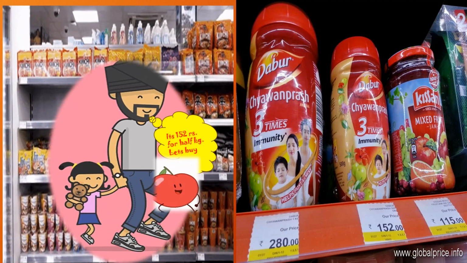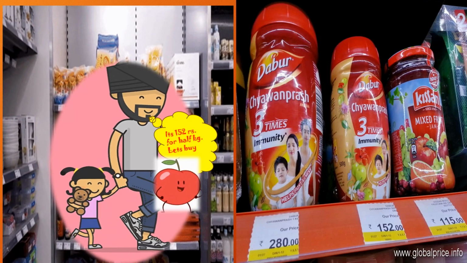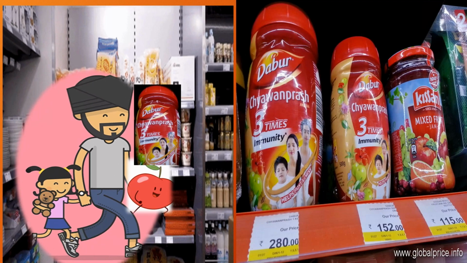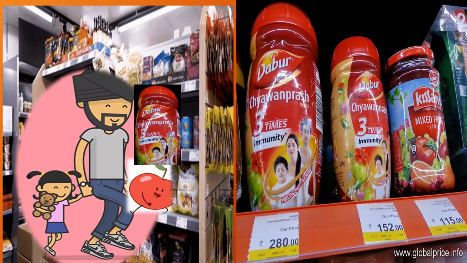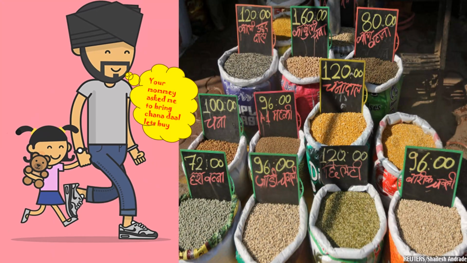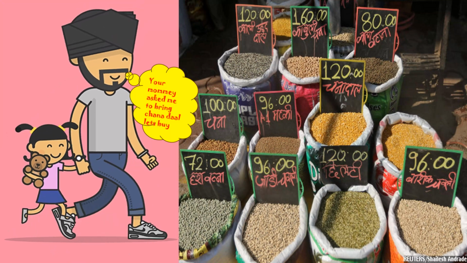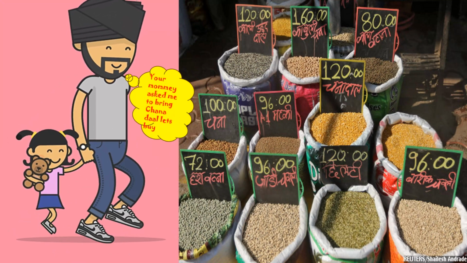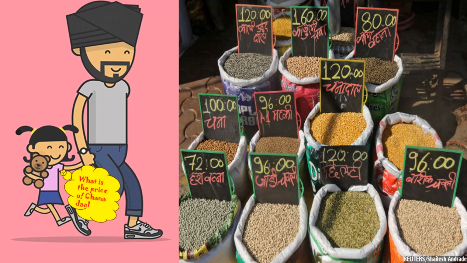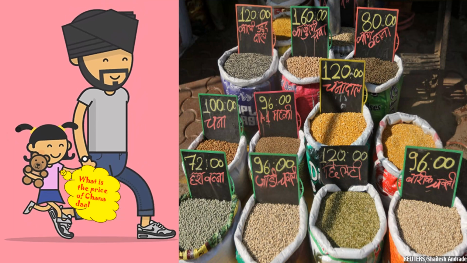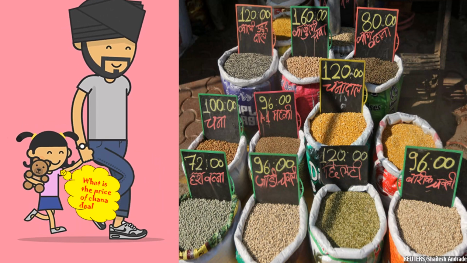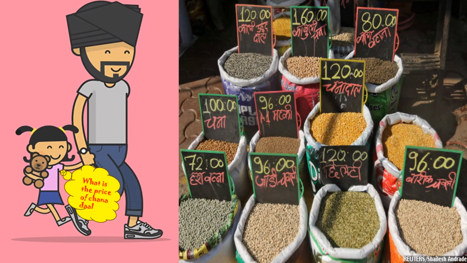Okay, so now they buy the Chyawanprash, and along with the Chyawanprash and the apple, they move on. Now they go to the next stall, and that is pulses, where they get pulses. So Tina's daddy says, Tina, your mummy has asked me to bring chana dal. So let's buy chana dal. Now Tina is very curious to know prices. So she asks, Daddy, what is the price of chana dal? Okay, now she wants to know the price of everything. So she says, please daddy, tell me the price of chana dal.